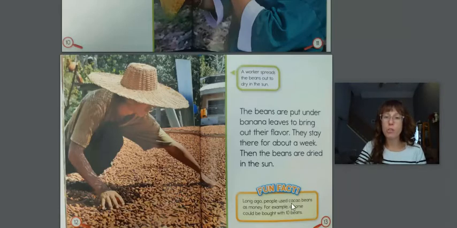Long ago, people used cocoa beans as money. For example, a horse could be bought with 10 beans. Wow, that's pretty special, friends. That tells me that chocolate is a very special thing to have. So these, friends, these are the little teeny tiny beans that used to be white in the pods, and when they're dry, they turn brown.